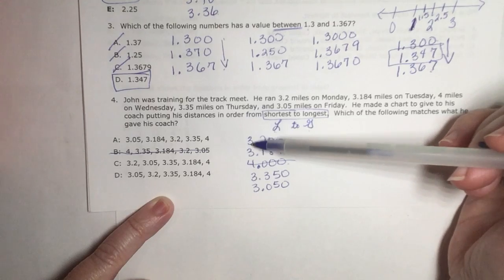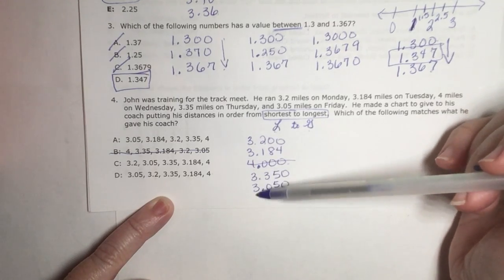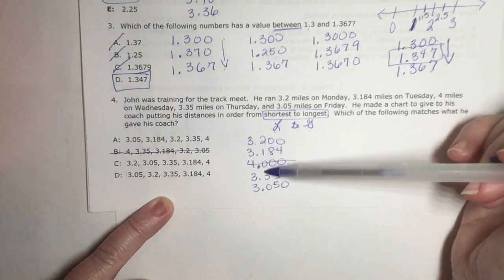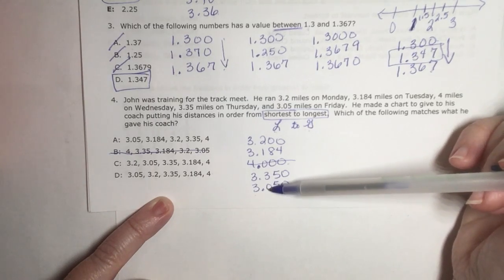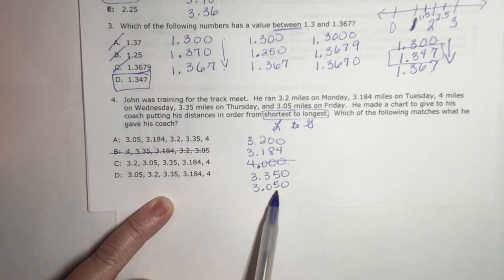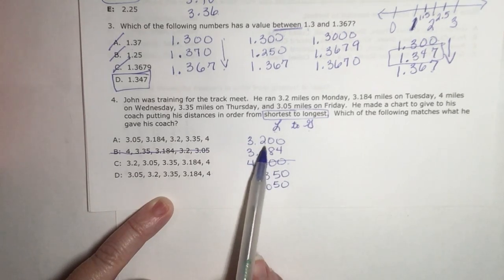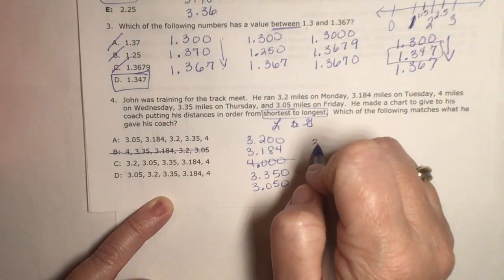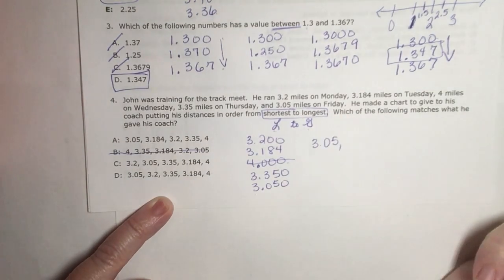So I'm looking for the least value. So all those are 3's, and then I have the 2, 1, 3, and 0. So that means 0 is the least. If we're using this, that's 50. 50 is definitely smaller than 350, 184, and 200. So it's going to be 3.05, or 3 5/100.